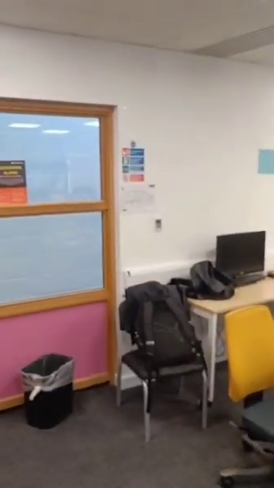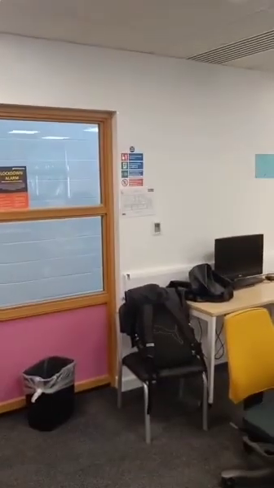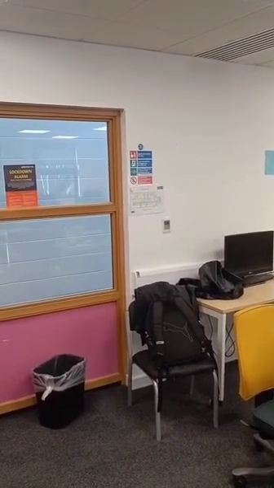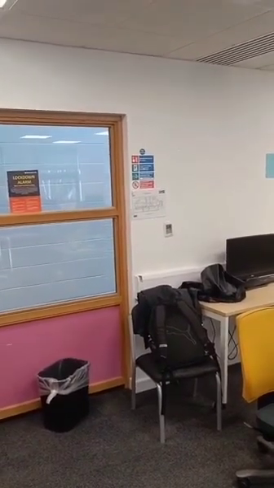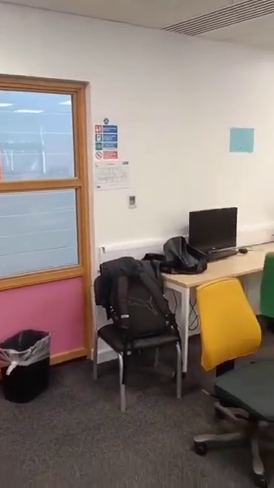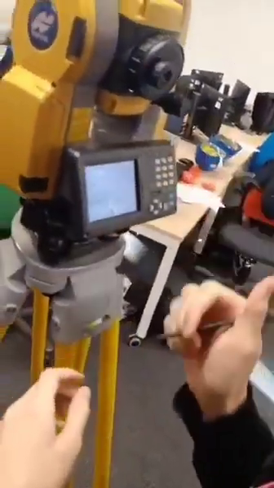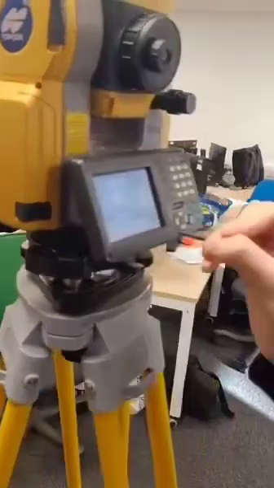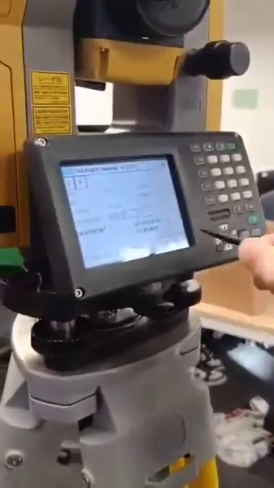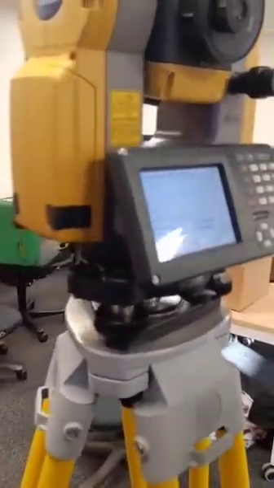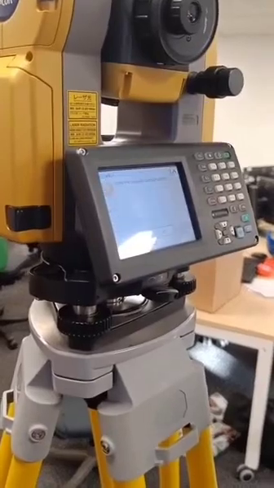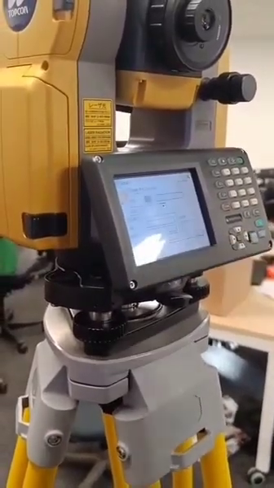So I'm going to use the corner of the room there, just quick. So I'm just going to get the laser on there, and just point. I'm going to use the lens just to focus it. Perfect. So now that's all good. I'm just going to close this menu again, and then I'm just going to hit set. So now that's telling the machine where my backsite is. Store the measured backsite, yes.